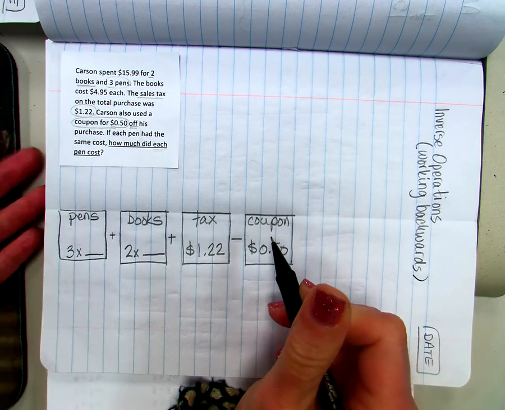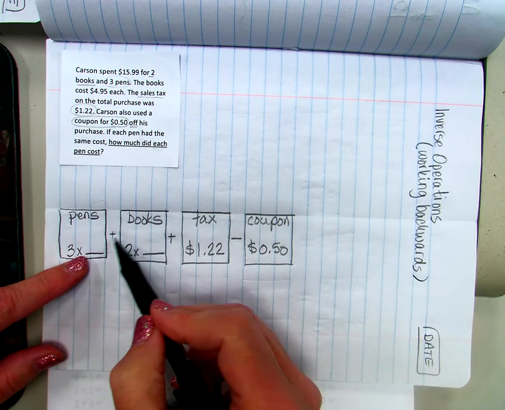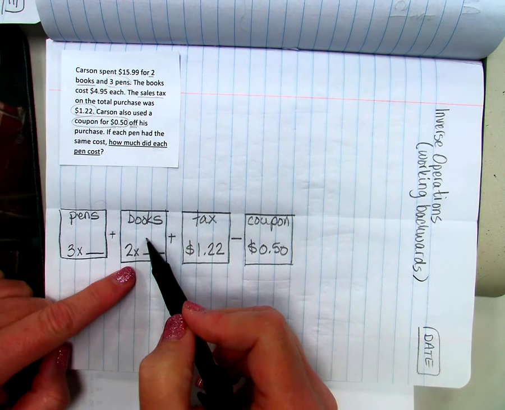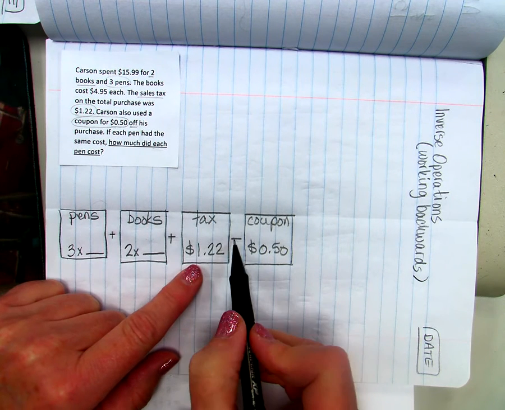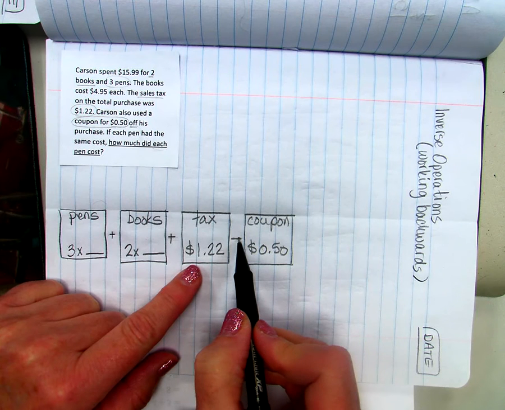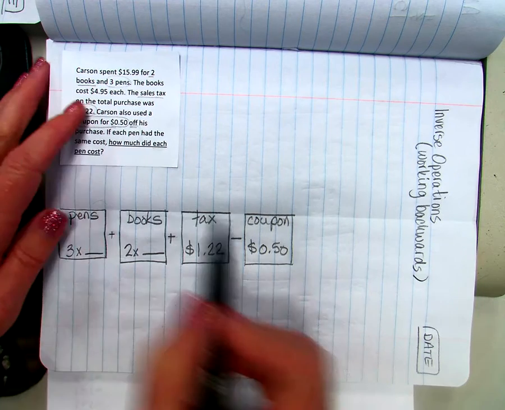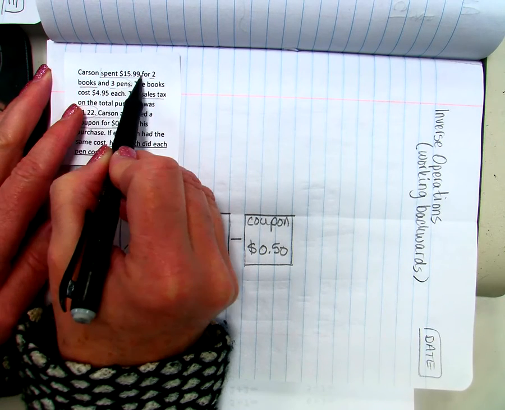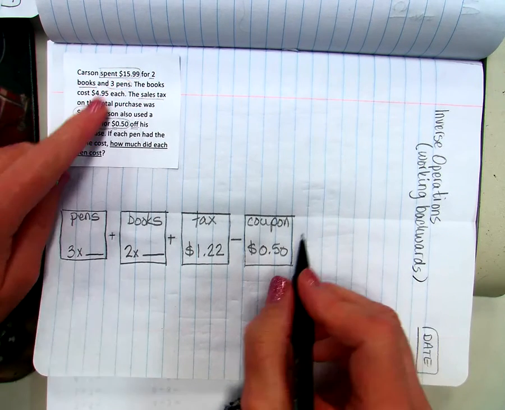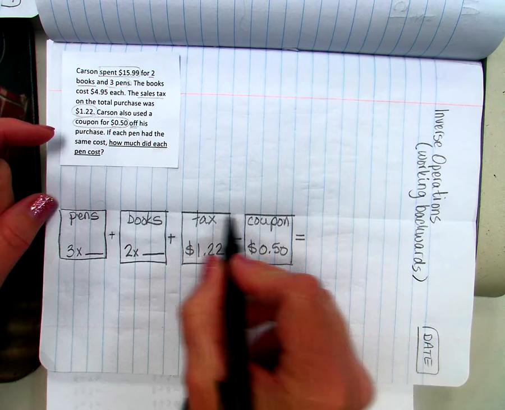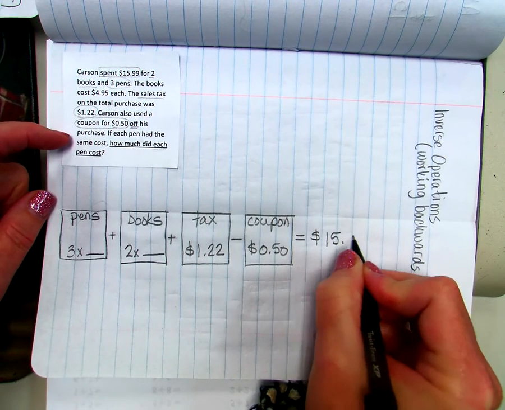So picture, if you will, he's going through the store. He puts the pens in his shopping basket, and the books, and the cashier will add tax, but Carson takes out this coupon, and so the cashier must subtract 50 cents from what he spends. Now, please note that when you spend, this is the total. The spending $15.99, that is the total. So all of this right here is going to equal $15.99. Alrighty?